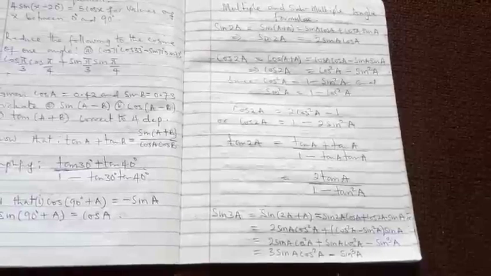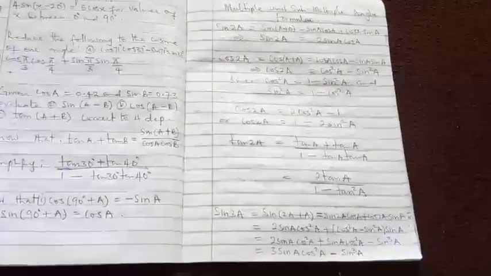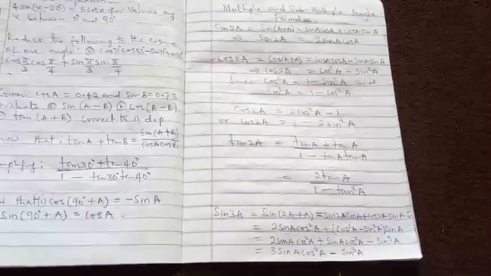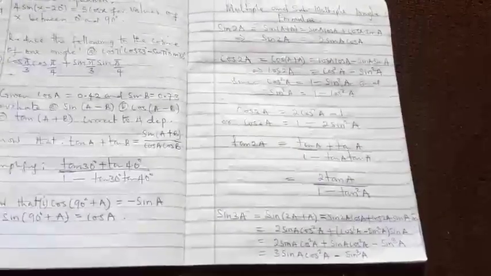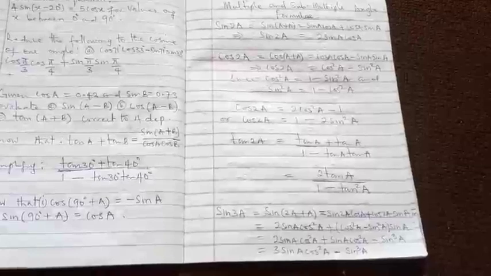Sin 2A is given as sin(A plus A), which is sin A cos A plus cos A sin A. Sin 2A could also be written as 2 sin A cos A. Cos 2A is cos(A plus A), which is cos A cos A minus sin A sin A, and that gives cos squared A minus sin squared A.